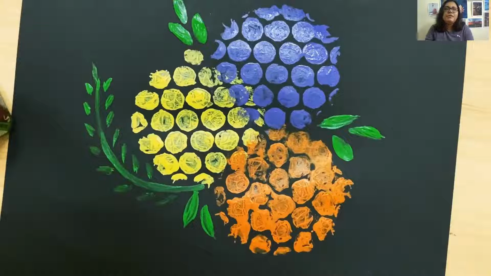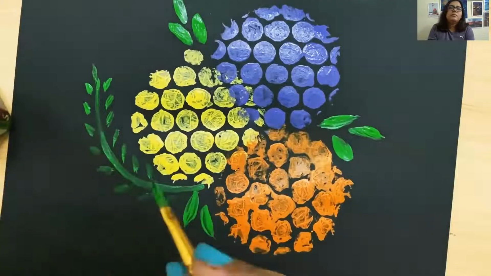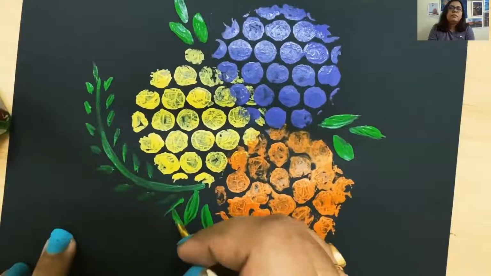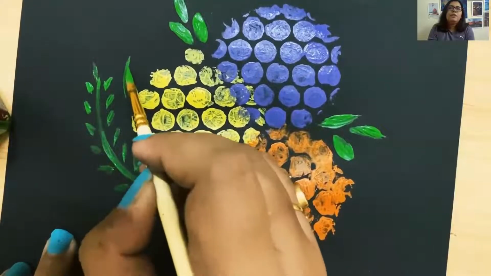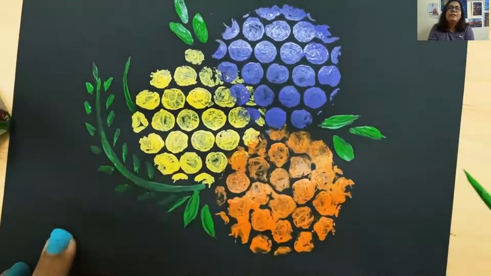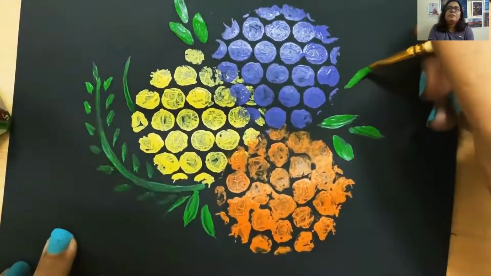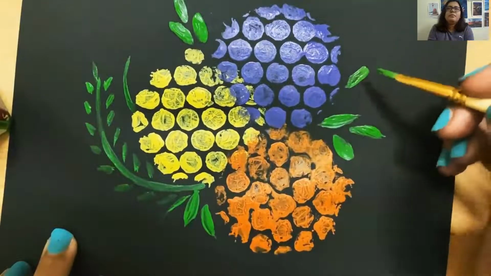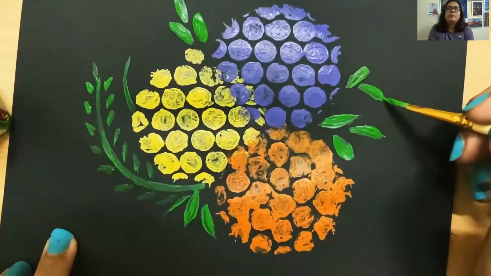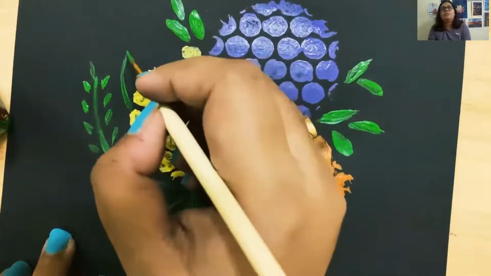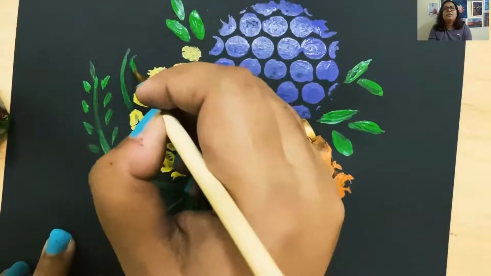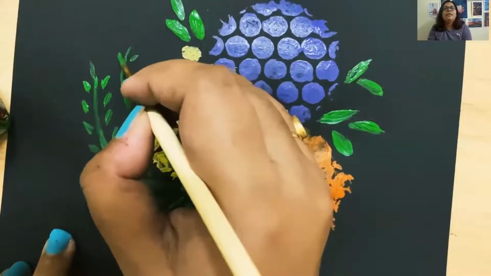Is everybody done with it? Okay, this should be pretty easy for everyone. We'll just draw a few more leaves here and there and a few tendrils here and there. Okay, you can avoid these also if you do not want to draw them, but these will just make it look more filling and natural.